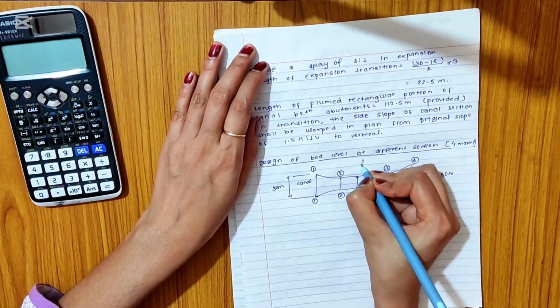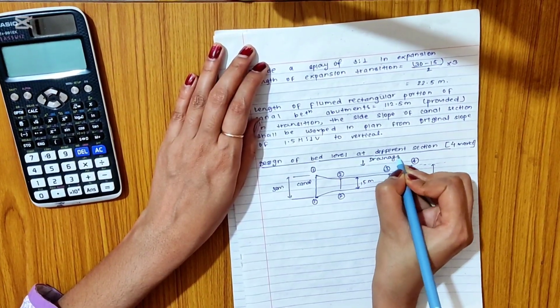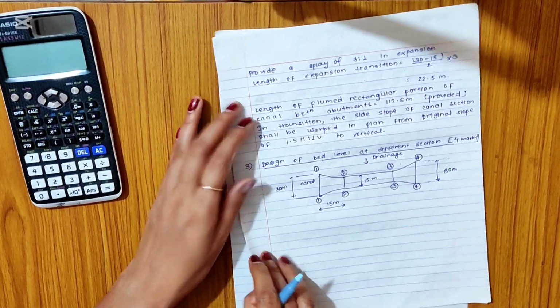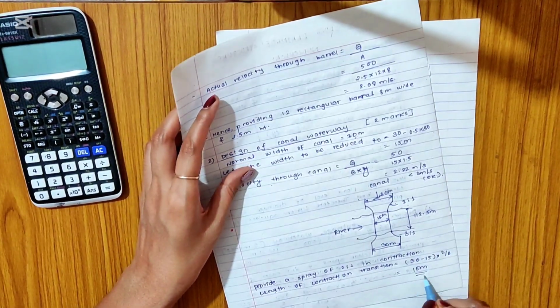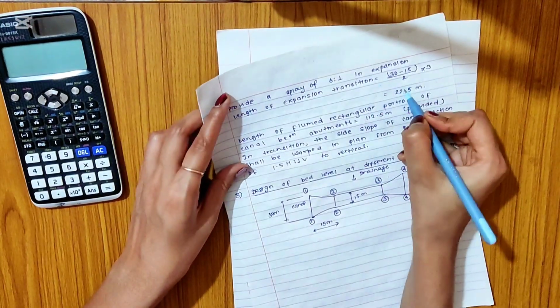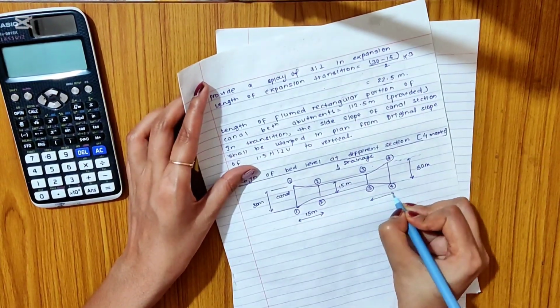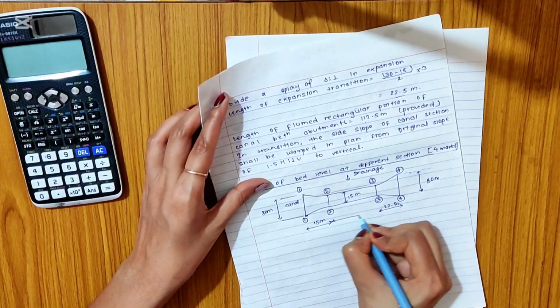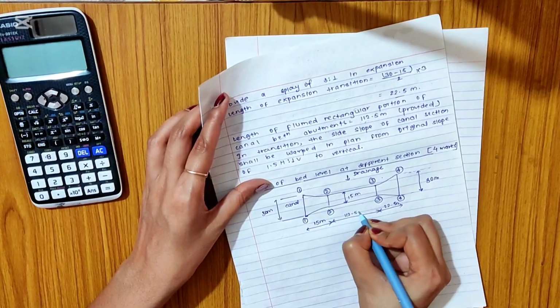This is the canal and this here is the drainage. The length of the contraction transition is 50 meter, whereas the length of the expansion transition is 22.5 meter. This is 22.5 meter and this is 112.5 meter of the drainage.